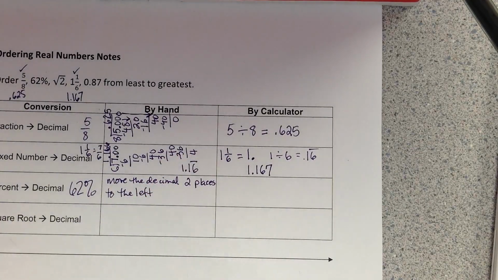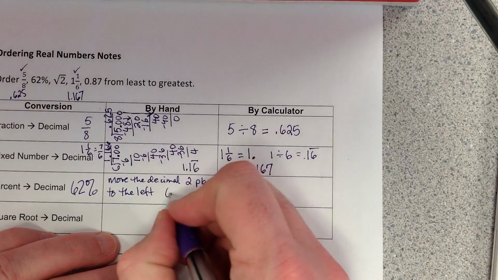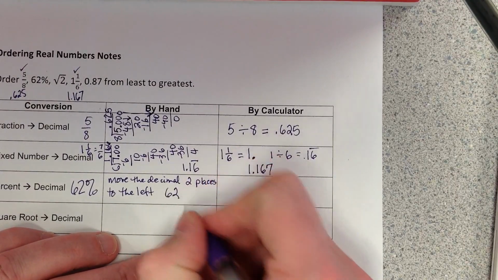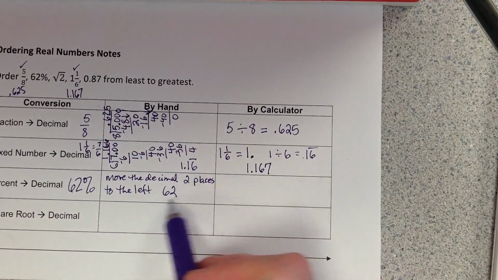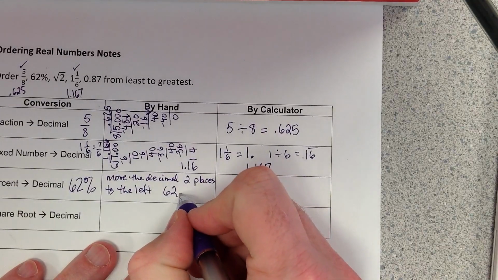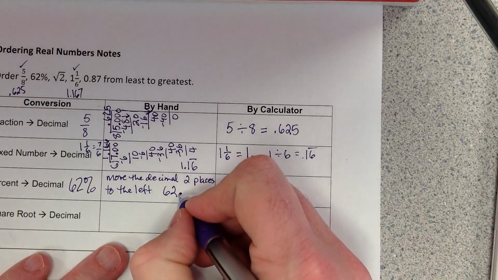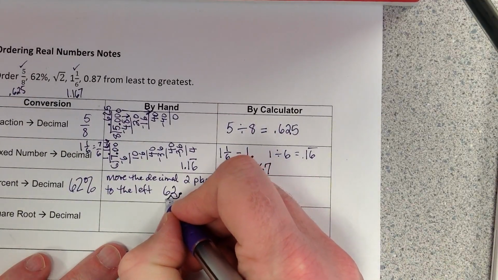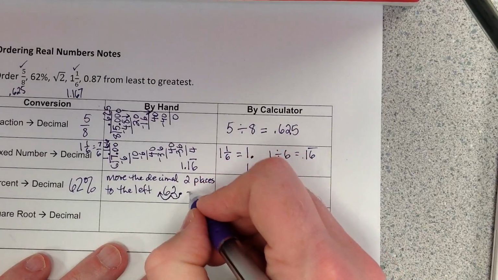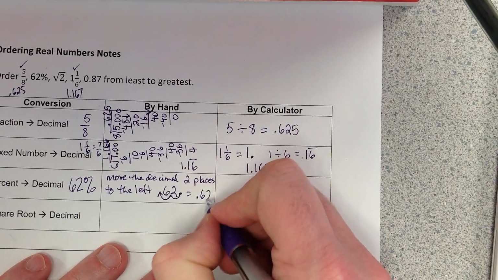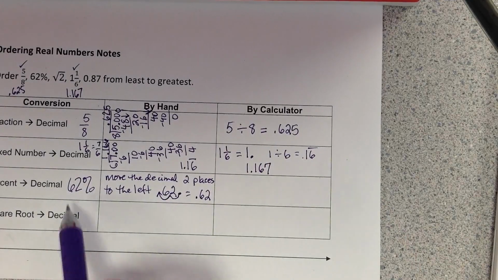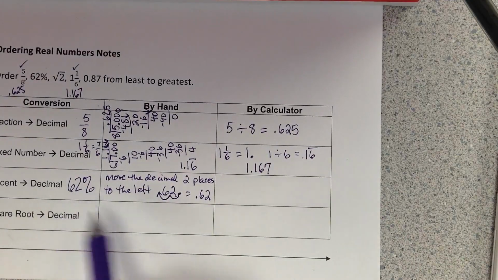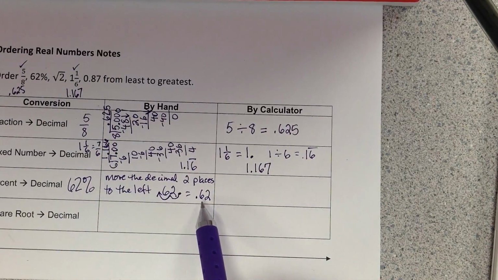That's converting from percent to decimal. So if I have 62%, there's no decimal in that number, so that means it's always at the end. And if I move it 2 places to the left, that gives me 0.62. So 62% changed to a decimal would be 0.62.